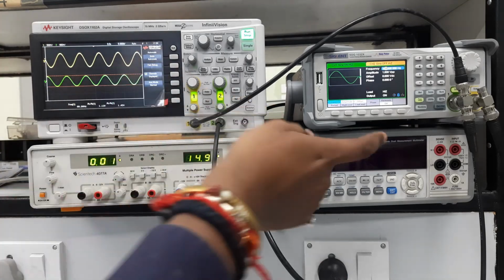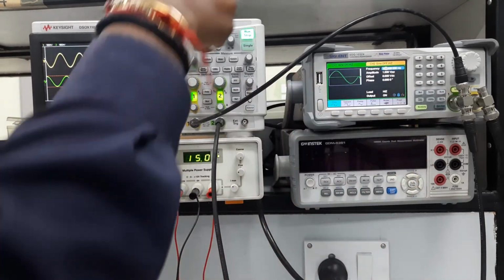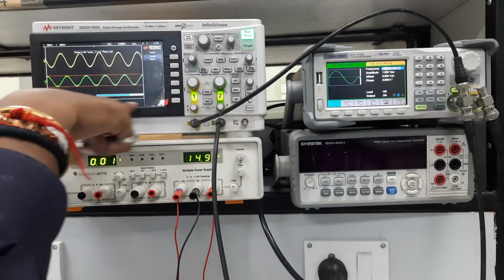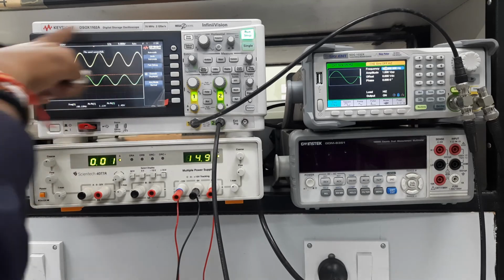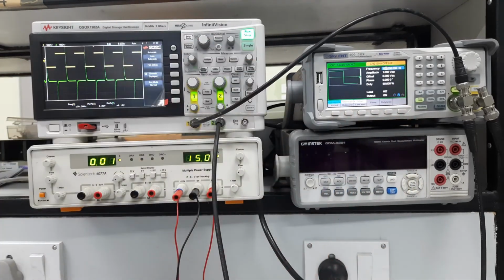Now I am going to change the waveform. Let's see what will happen. Before changing, first I have to save this data, so now I'm saving it to the USB. Okay, now I'm going to change the waveform. Now let's select square wave.